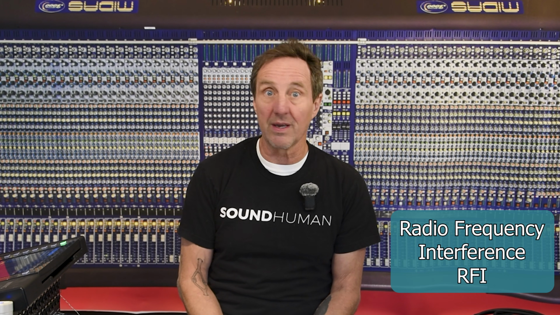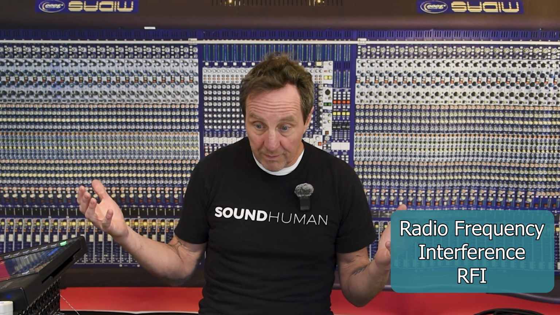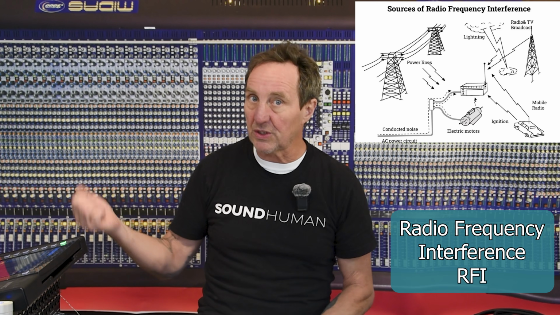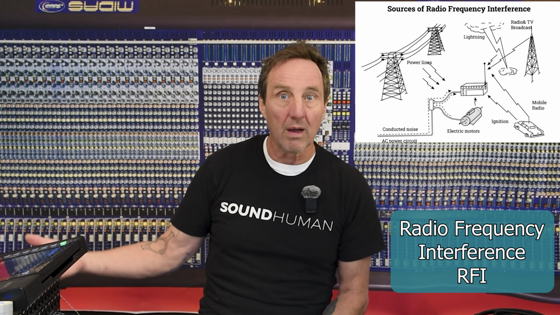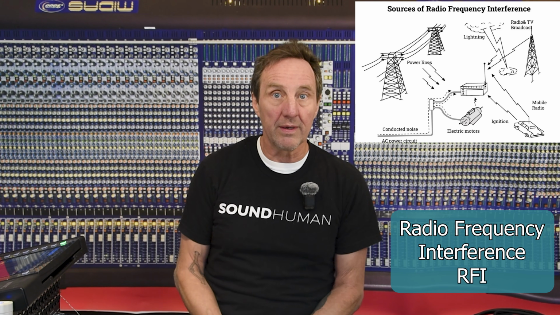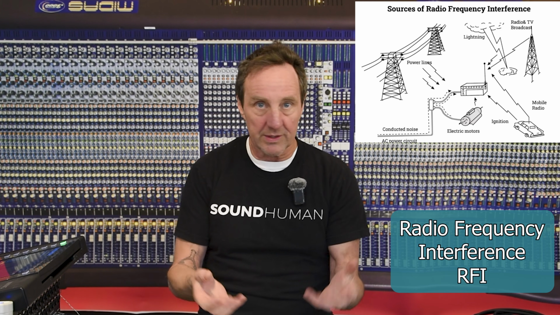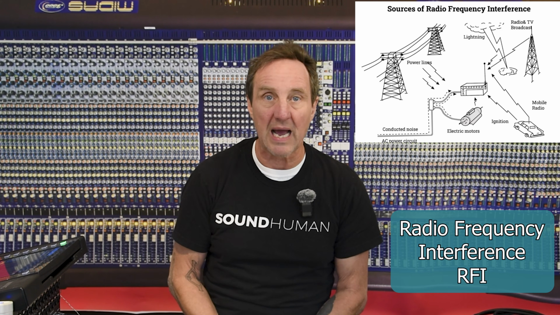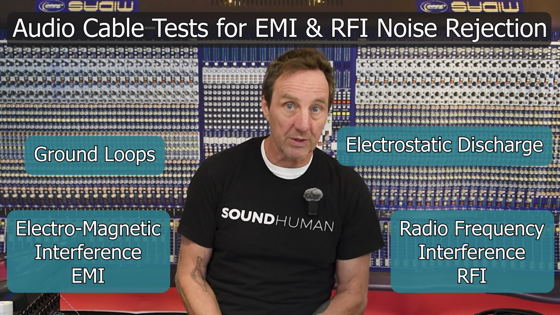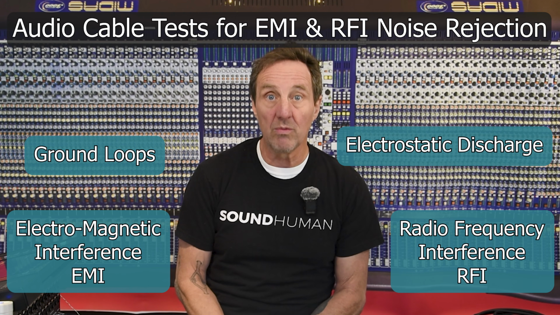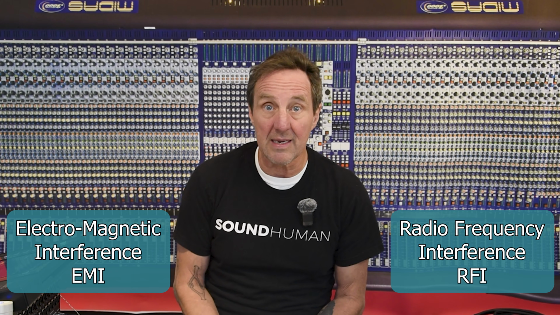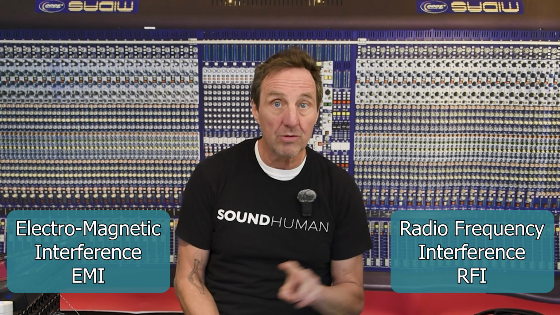And finally, we have RFI, radio frequency interference. And that's where high frequencies from radio stations or just high-speed switching from dimmers or electronic equipment, computing equipment, induces some sort of noise. It can be a radio station, but it can also just be clicks and pops and other sounds. Now, there are other types of noise, but those are the four most common that we run into in our cabling systems. And so today I'm going to look at EMI and RFI, those two types.